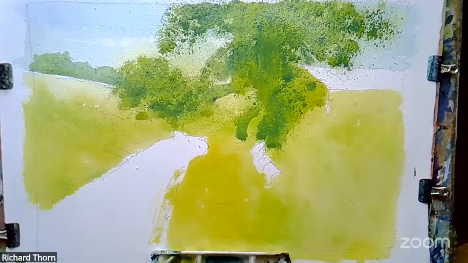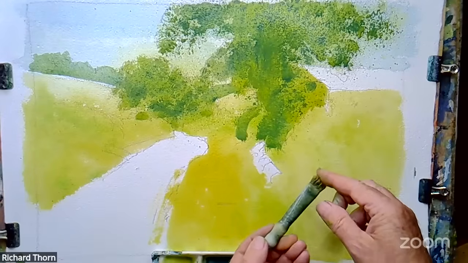I just want to take the green here and add a little bit of texture into this.